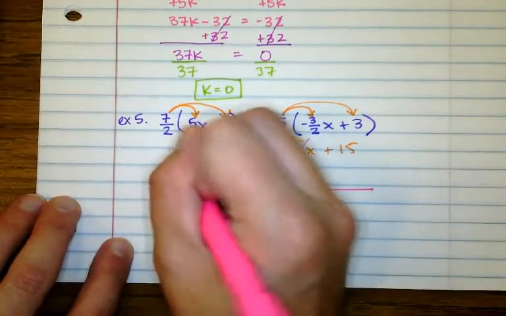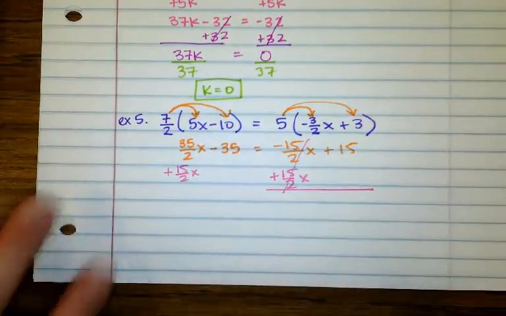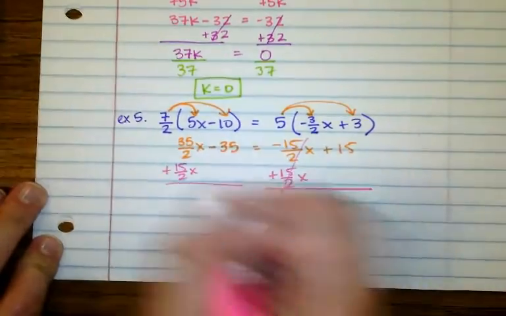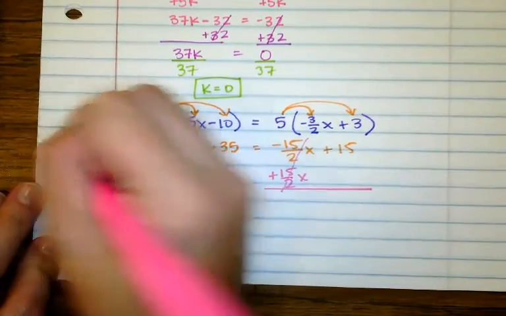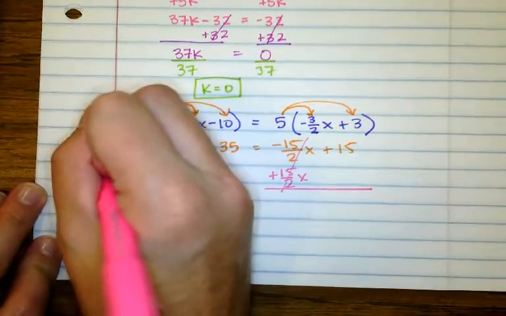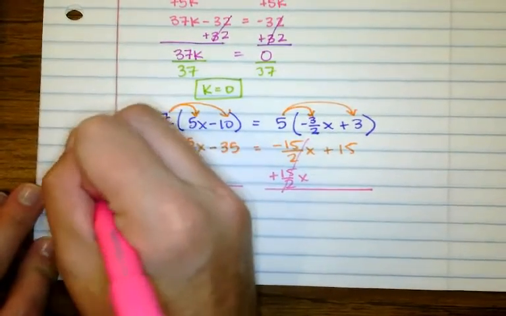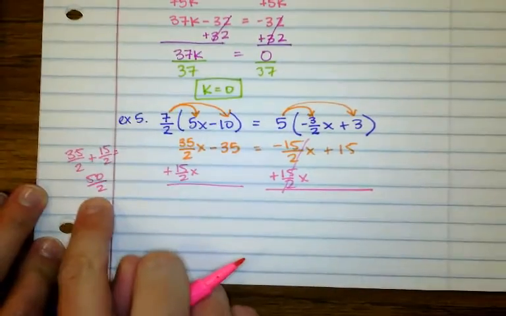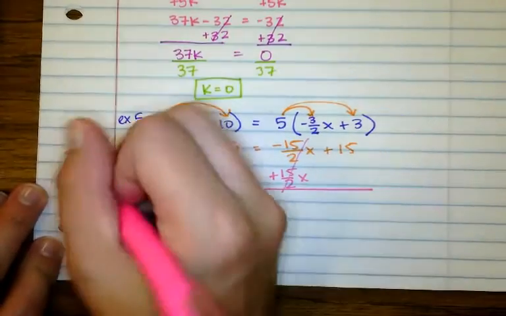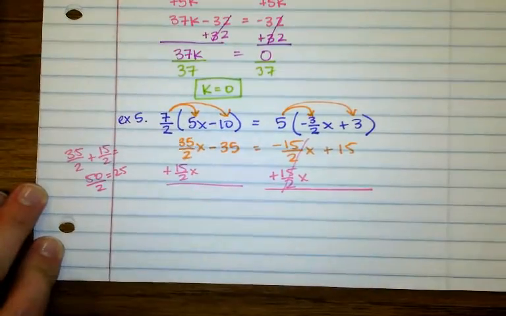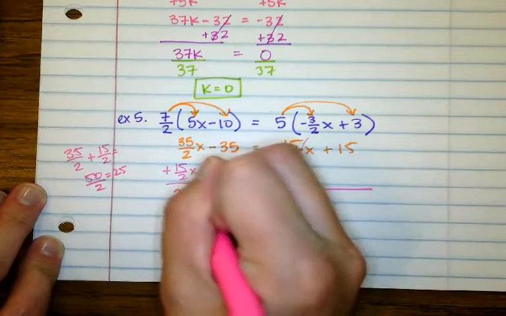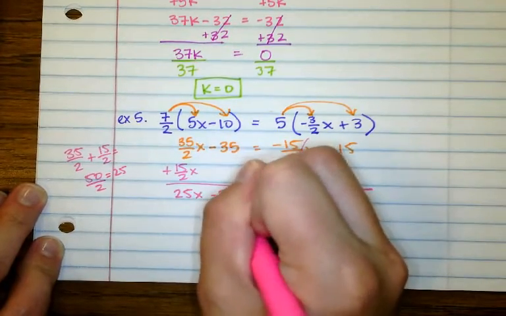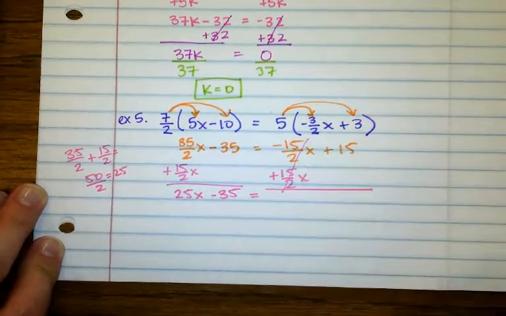Well, guys, hold on. I'm going to go over to the side. 35 over 2 plus 15 over 2 is going to give me 50 over 2. So what's that going to be equal to? 25. 50 divided by 2 is 25. So that's 25x minus 35 is equal to 15, right? So we brought our 15 down.